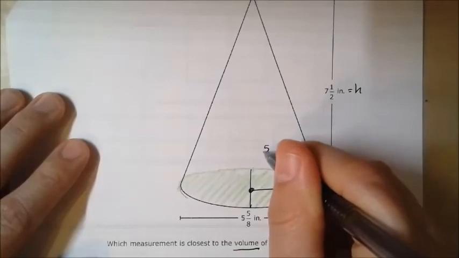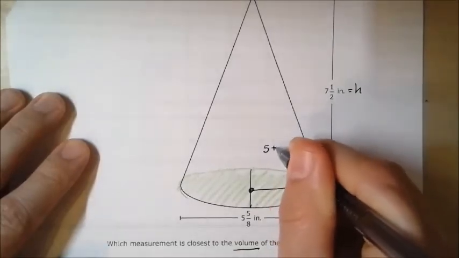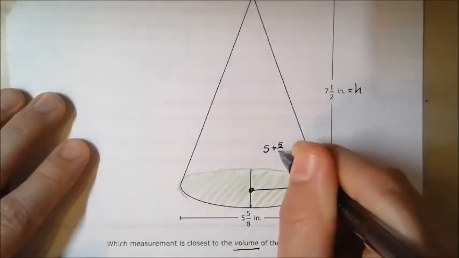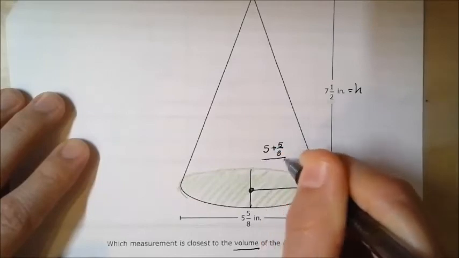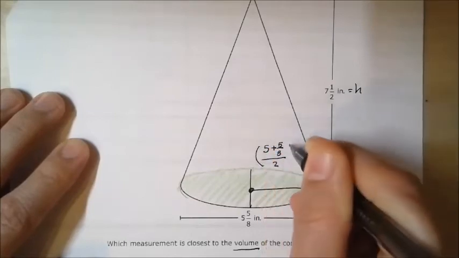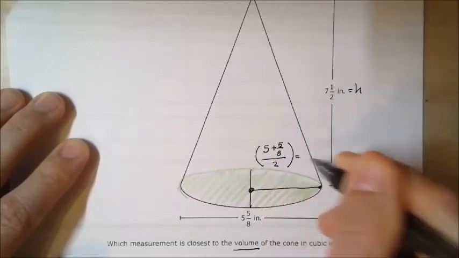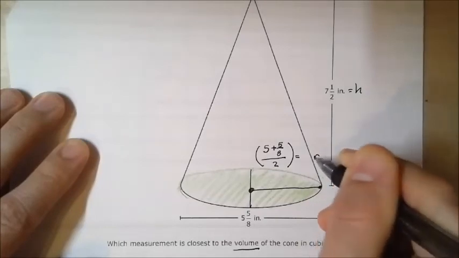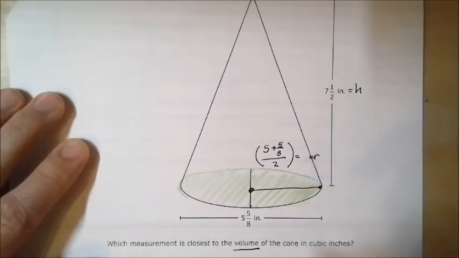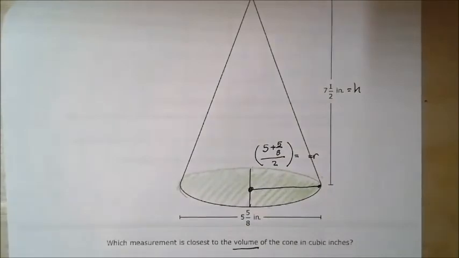I would want to do 5. And remember, for that, you're going to put 5 plus 5/8. And you're going to divide that whole thing by 2. And see what you come up with. And that'll tell us our radius. And that way, we'll know what we're going to put in here to solve for volume.